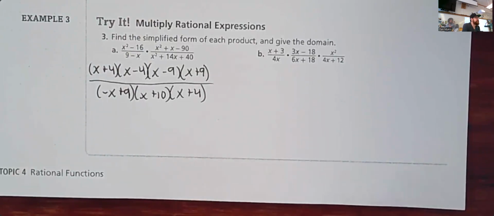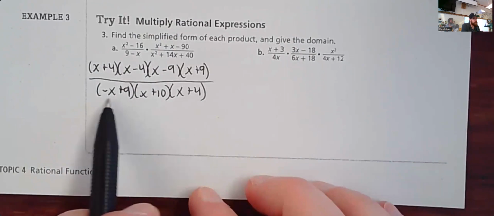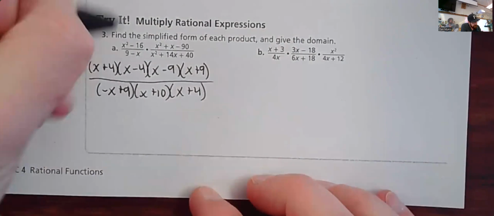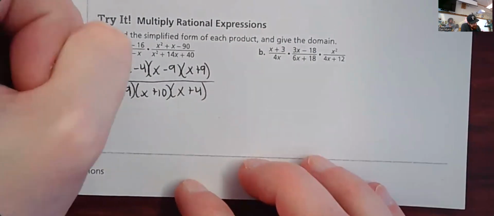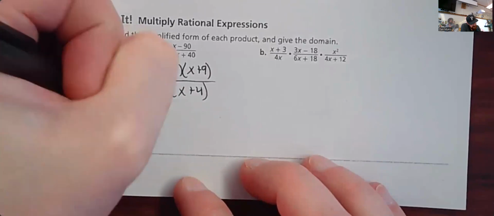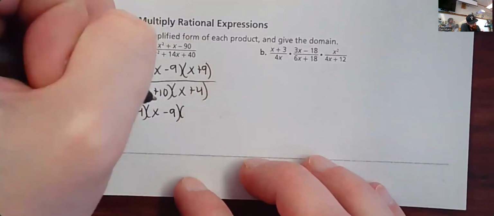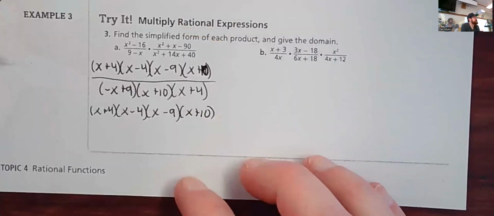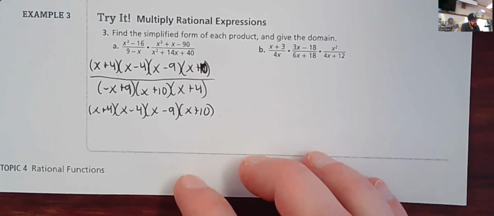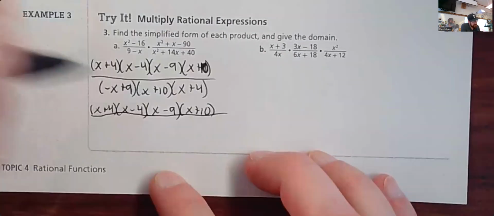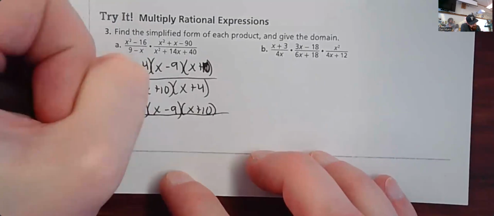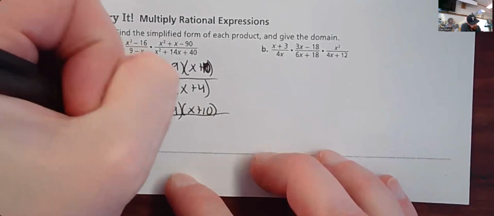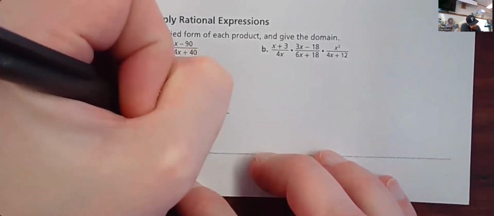And the last thing I'm going to do before we figure out our domain is divide out a negative 1 from this binomial on the bottom. I'm going to get that negative 1 out of it. So this is going to give us x plus 4 times x minus 4 times x minus 9 times x plus 10 over here. On the denominator, we're factoring out a negative from this first binomial, so that'll be the opposite of x minus 9. And then we've got x plus 10, and we've got x plus 4.